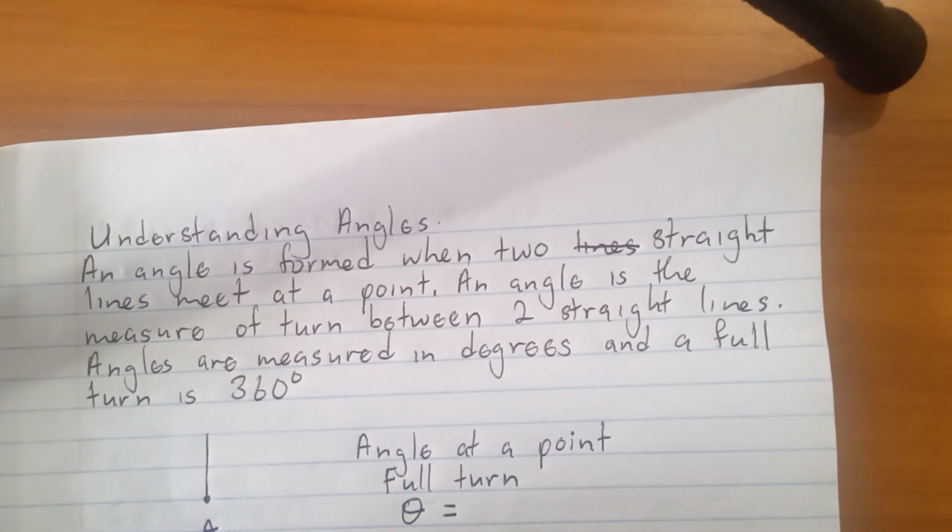Today we'll be doing understanding angles. So this is just an introductory video for understanding angles. Now let's have a look.